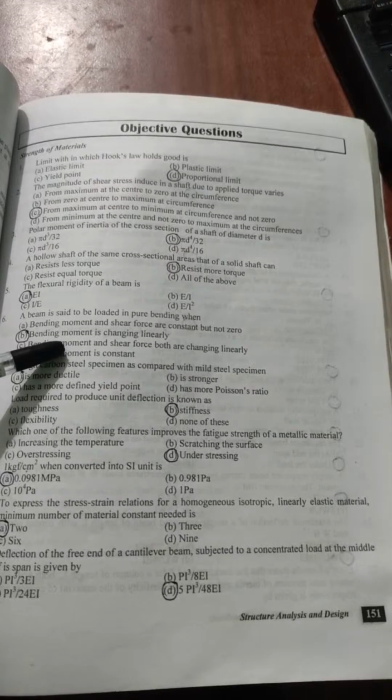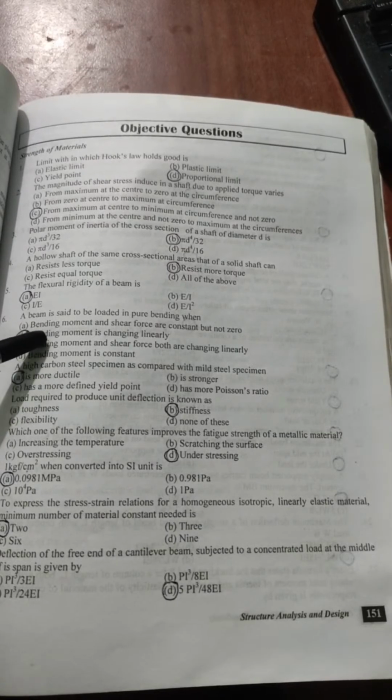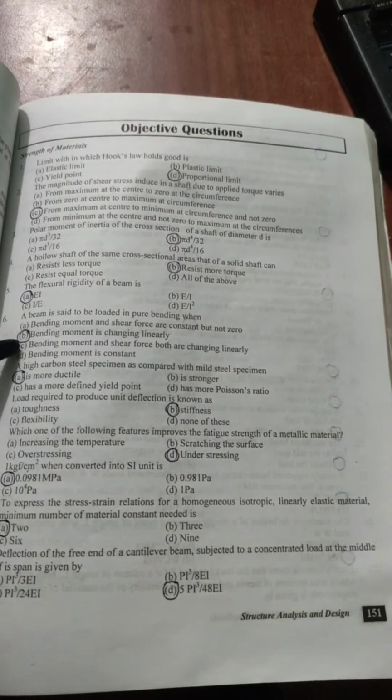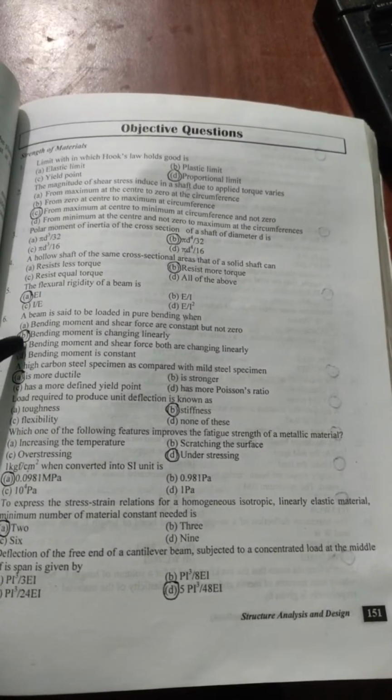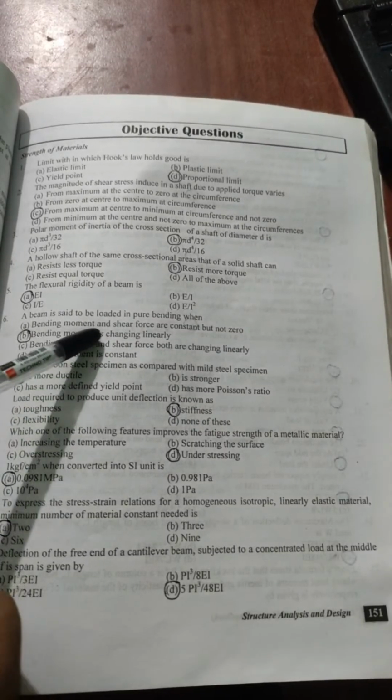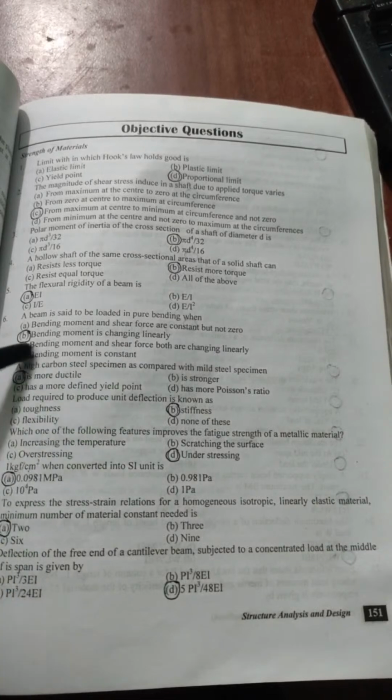A beam is said to be loaded in pure bending when the bending moment and shear force are constant but not zero, bending moment is changing linearly, bending moment and shear force both are changing linearly, or bending moment is constant. The answer is bending moment is constant.